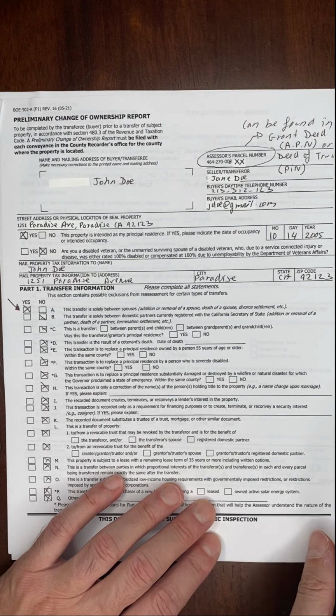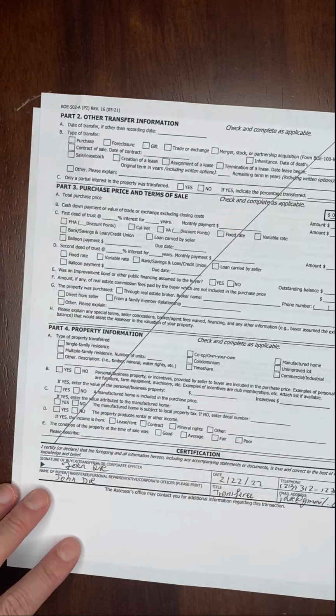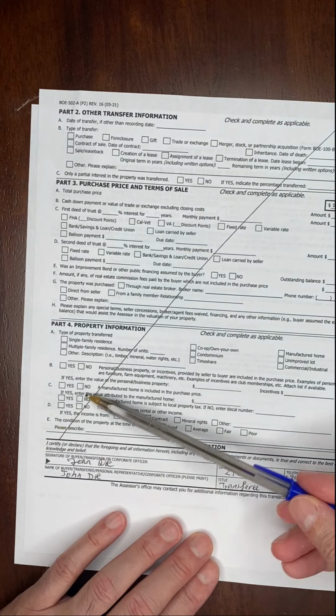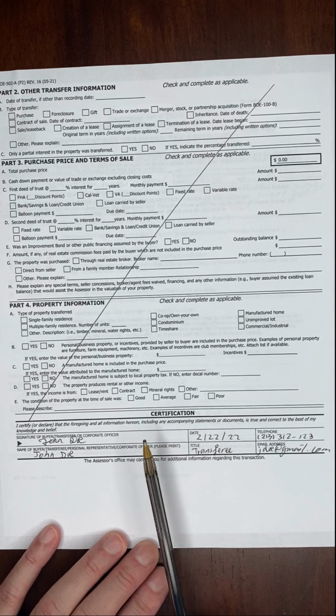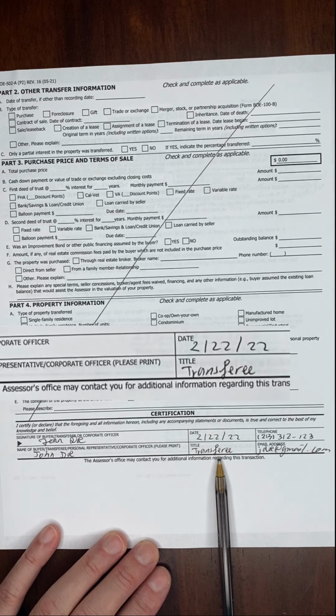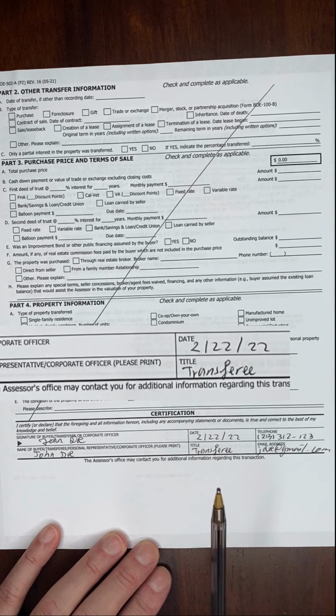Alright, then on the second page there is not much to fill up. So usually I just do that straight through, and the bottom needs to be filled up. You see in this situation I put title transferee. Some people don't write anything, and that's okay as well, but it still needs to be signed, printed, date, and telephone, email, and title. If you can fill it up, great. If not, I guess that's okay as well.